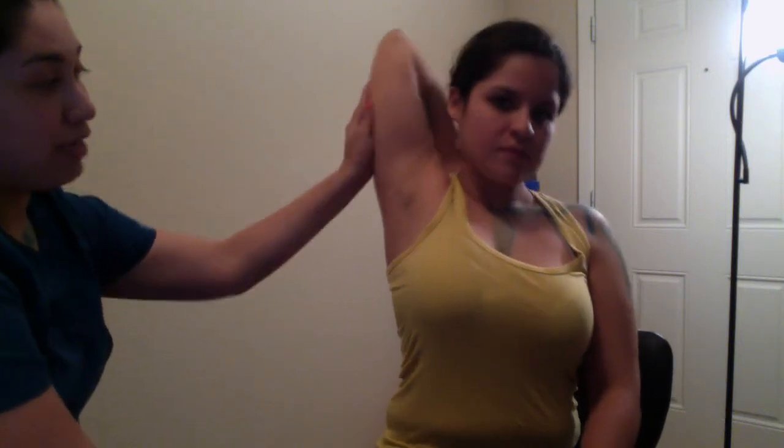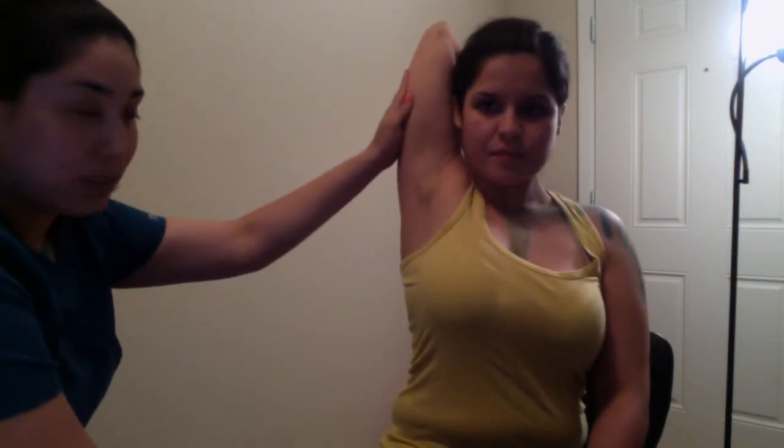Another way that the scarf test can actually be tested is for the patient to bring their arm behind their back like so. And then the examiner will also apply resistance here, and if there is pain, it's a positive for acromioclavicular joint problems.